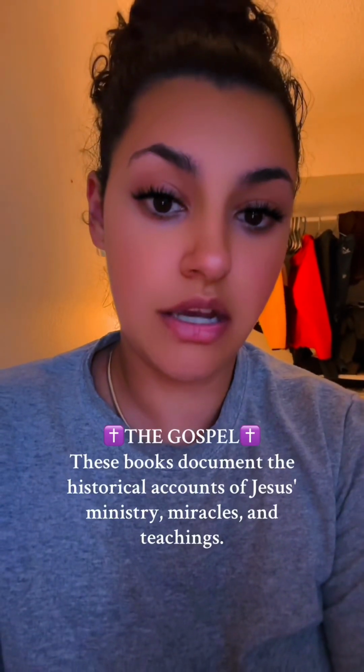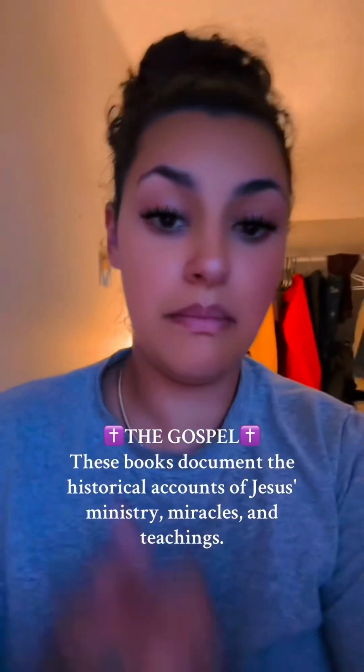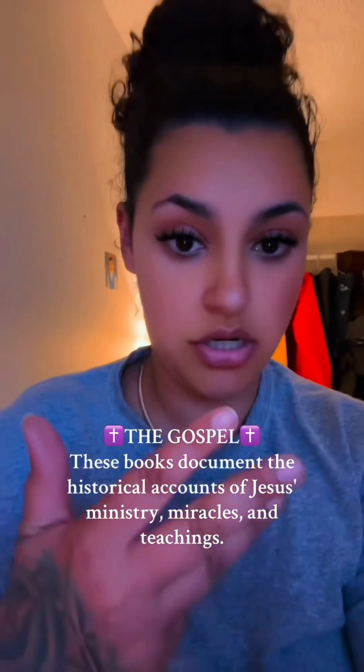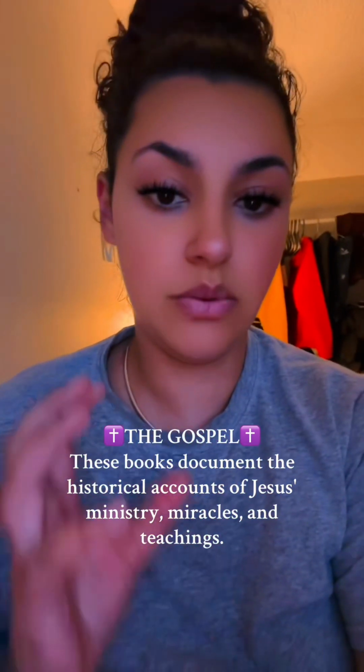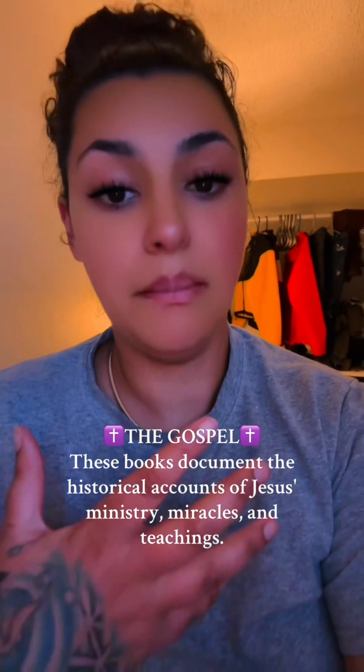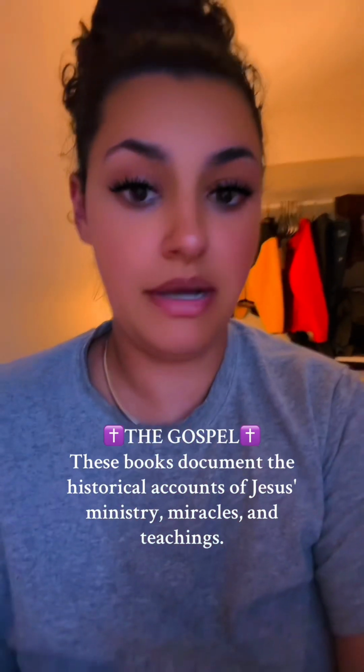Okay, then we go into the New Testament. This is from the beginning of the birth of Jesus Christ. This is where all of the New Testament fulfills the prophecies of the Old Testament, starting with the Gospel. The Gospel is the first 4 books in the New Testament. Matthew, Mark, Luke, and John, okay? This is the living Word of God. This is the Word of Jesus Christ, written by 4 different apostles that were there by Jesus Christ's side.